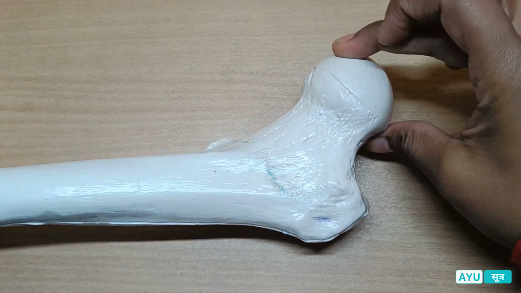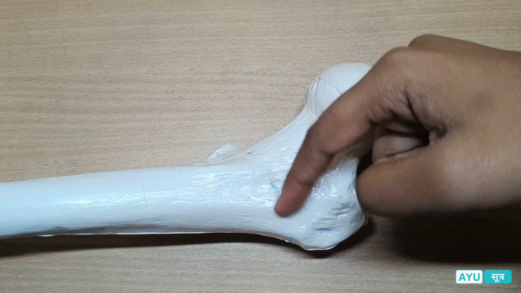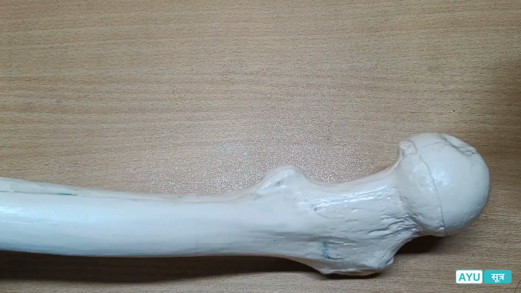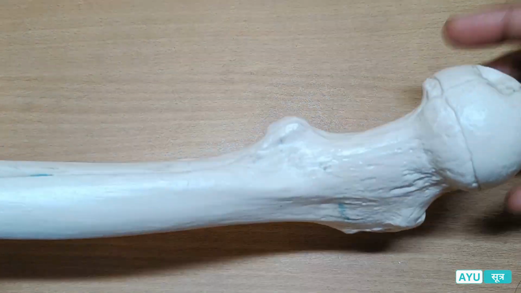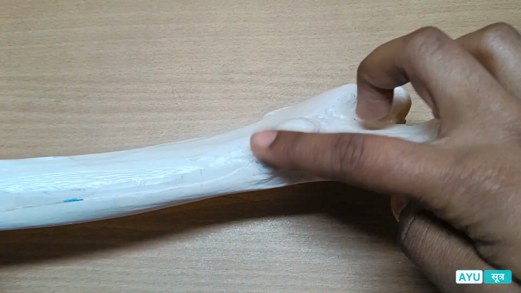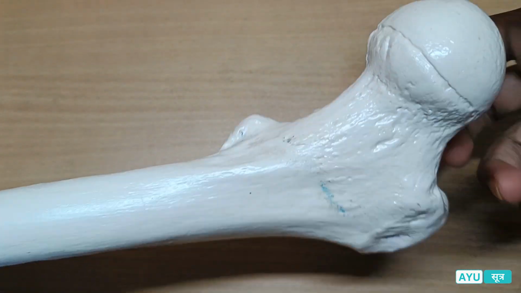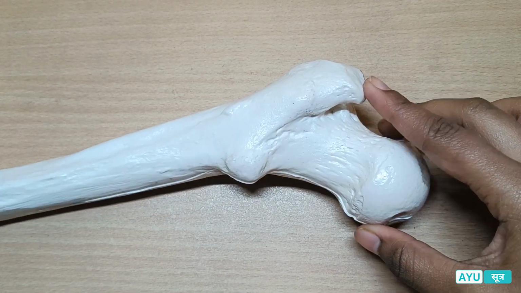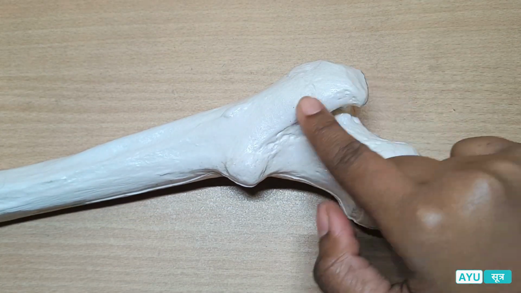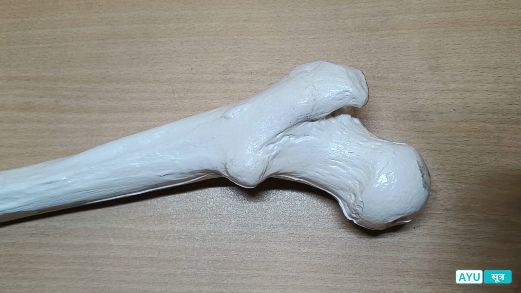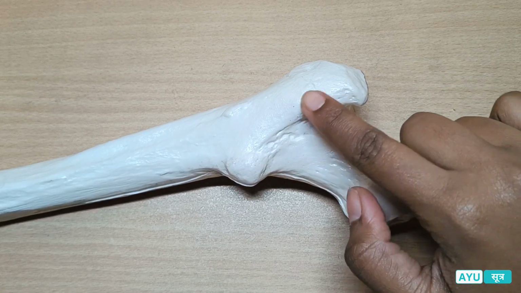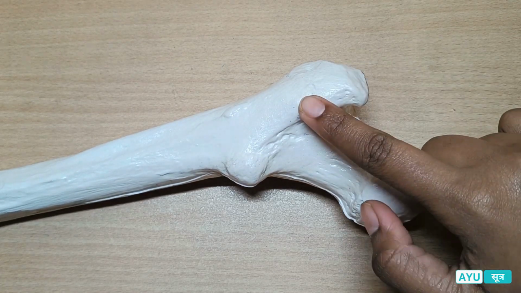Talking about the intertrochanteric line, it extends between the two trochanters anteriorly and continues with the spiral line on the posterior side. The lesser trochanter is a conical eminence and is present medially and backwards. The intertrochanteric crest lies across the bone medially and it has a rounded elevation known as the quadrate tubercle.